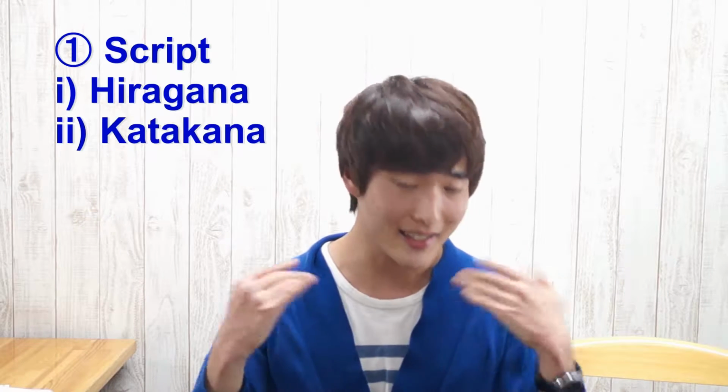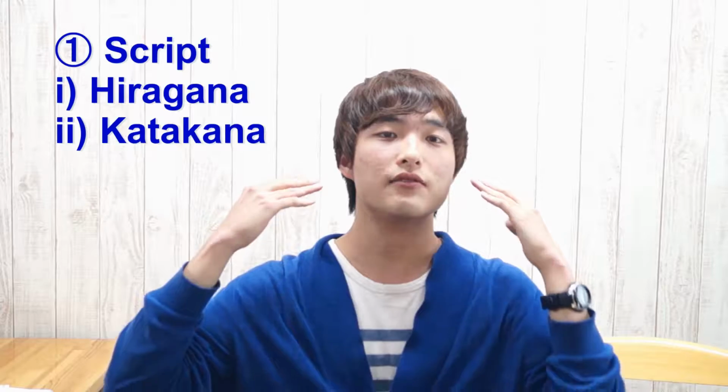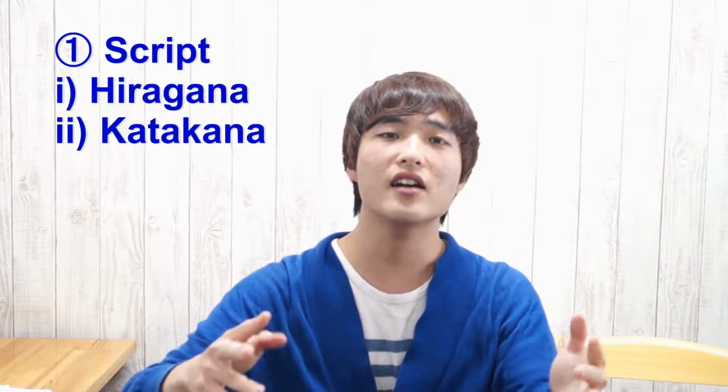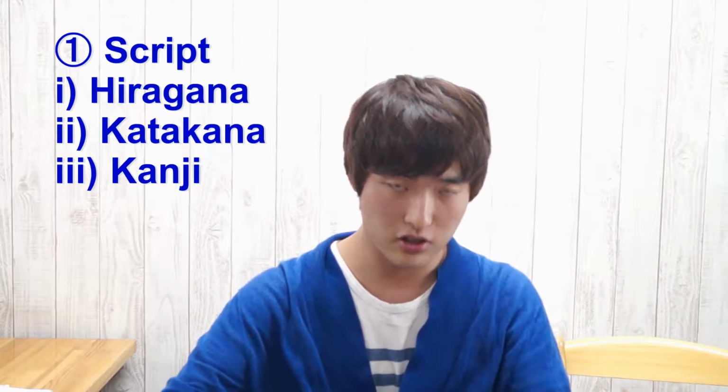So let's start with 1. Now 1 is script. Japanese has 3 main scripts, which I call the triple script system. So 1 is hiragana. Hiragana is the main script. And second is katakana. Now we learned in the previous lesson that katakana is used for foreign words, for emphasis, and for words which are difficult to write in kanji. And lastly, kanji itself, which are the words borrowed from China.